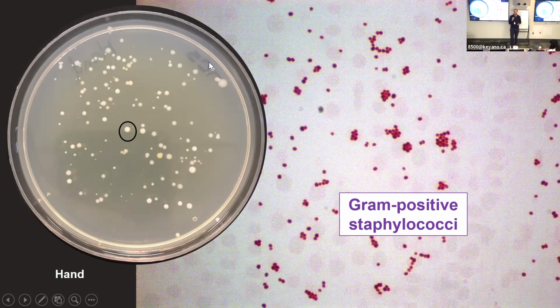There's one called Staphylococcus hominis that's associated with body odor, but it's not necessarily found on your hands. It's associated with more moist parts of the body, like armpits, where you might find body odor, for example.